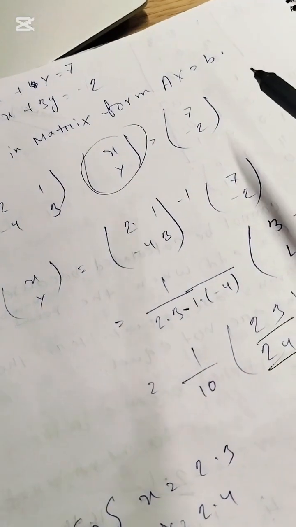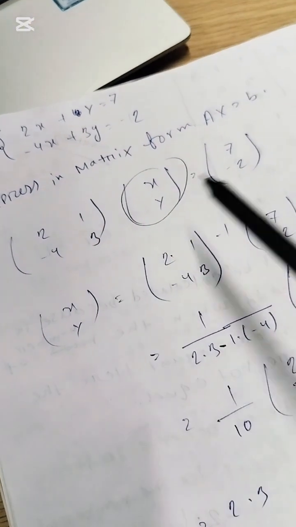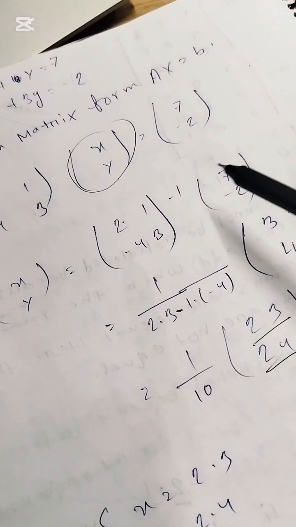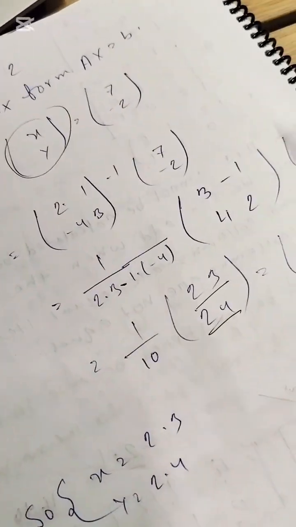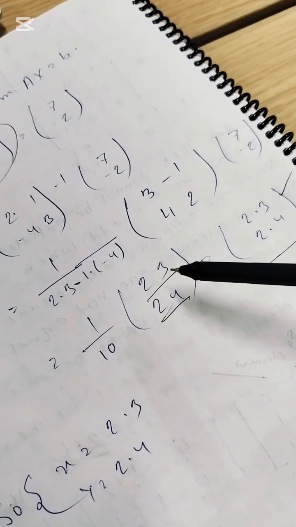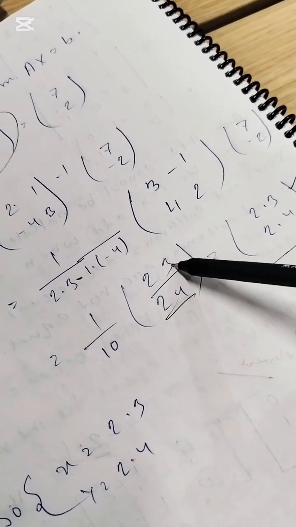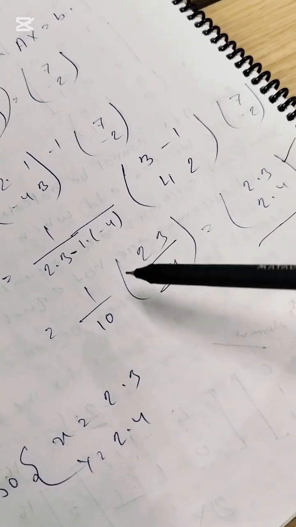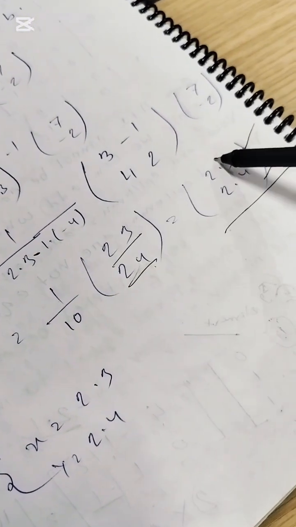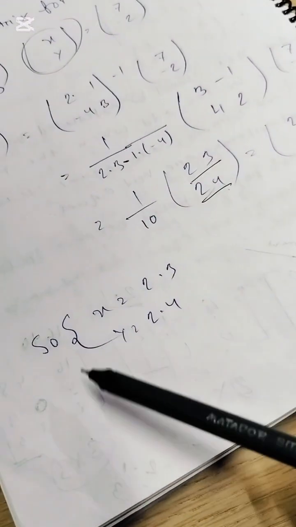After doing this, we take the inverse on the right side and do the multiplication, and we got these values. When we got the values of these equations as 23 and 24, and divided those two by this value, we got 2.3 and 2.4 as the values of x and y, and here is the answer.